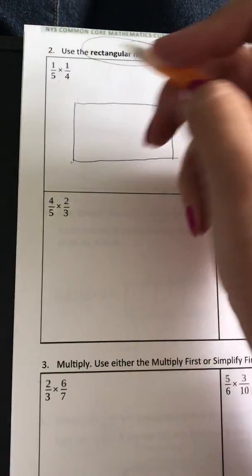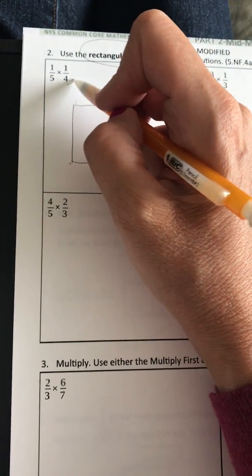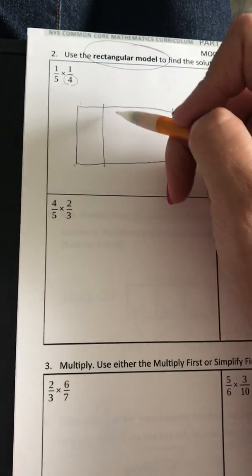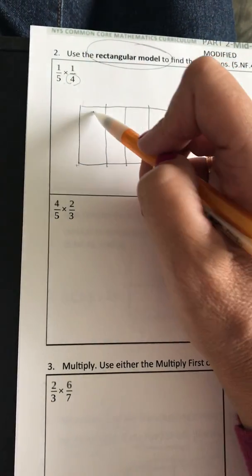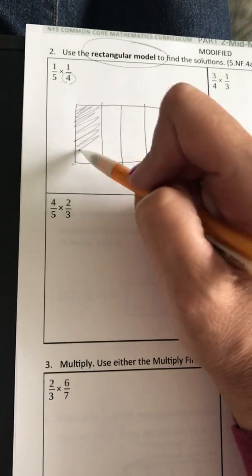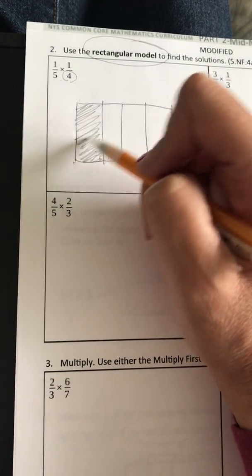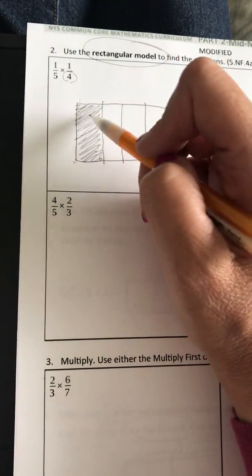Trying to make the best rectangle I can. 4, 1, 2, 3, 4. Only shading one part of it. Okay. I know you remember this. You guys were really good at this when we did this.